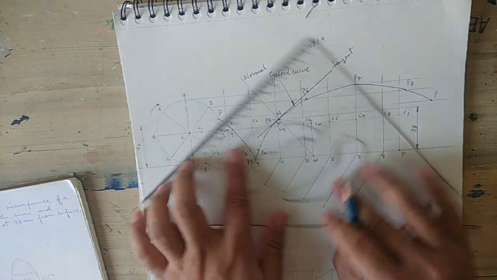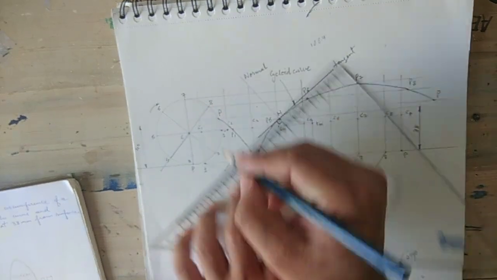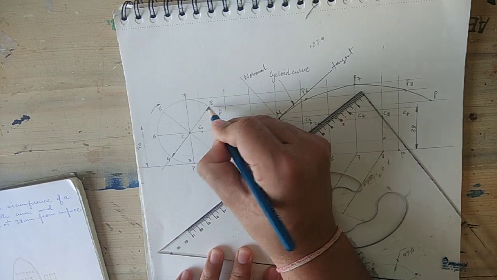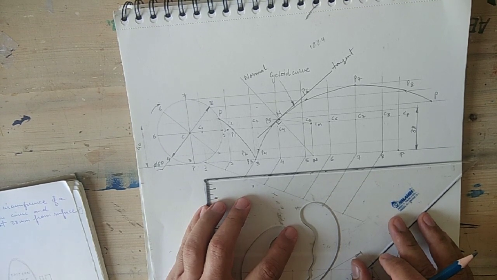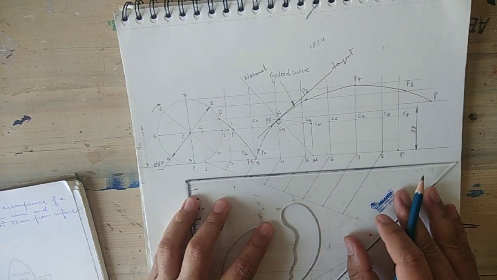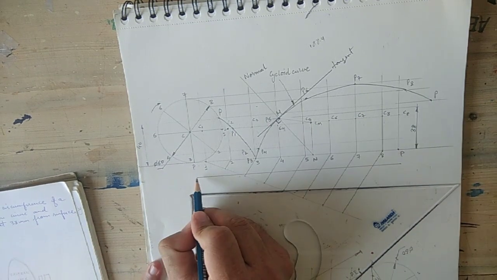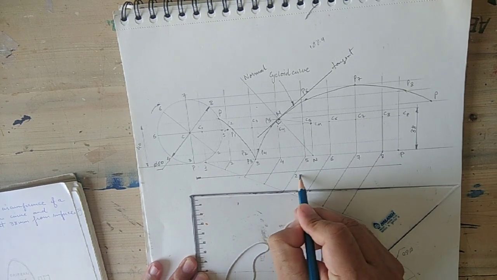Now class, give dimensions to the circle. Okay, after that class, mark the circumference of the circle, 2 pi r.